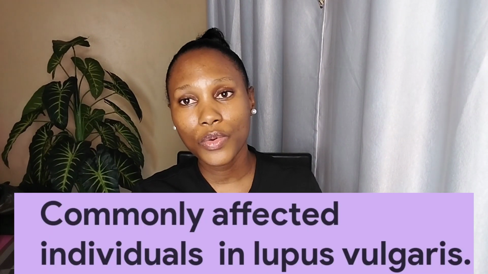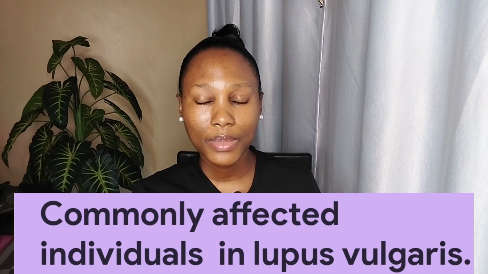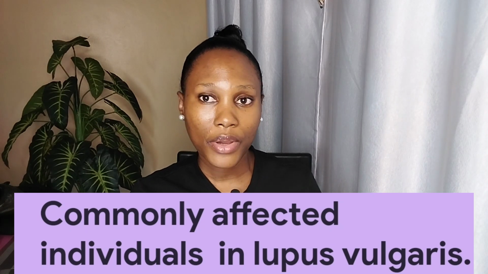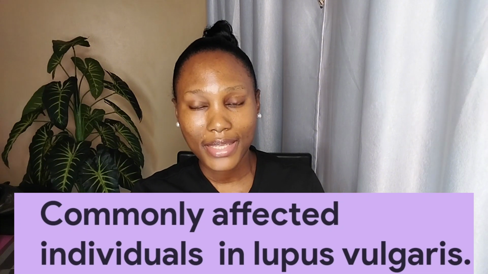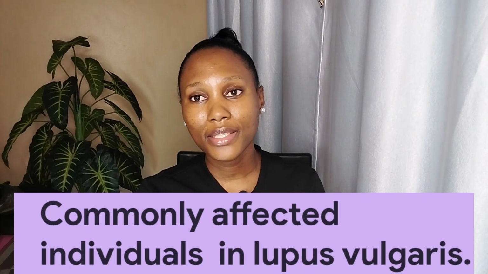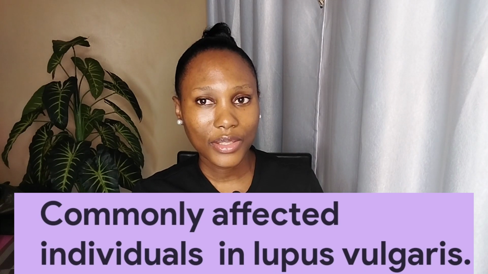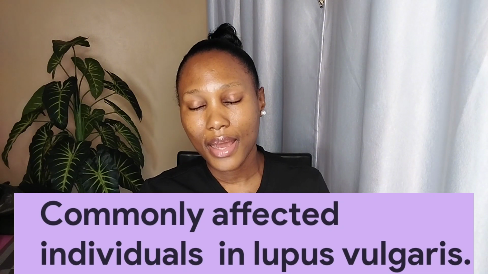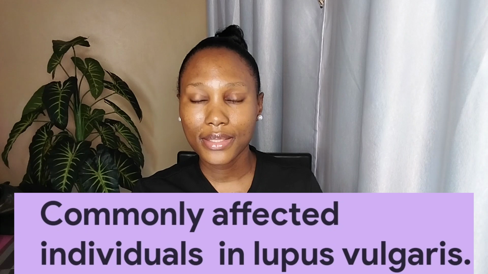The individuals that are commonly affected by lupus vulgaris include the male gender. The males are 6 times more affected than the females. People in a lower socioeconomic status, people that are young, especially from 18 months to before puberty. Surprisingly enough, this condition affects people that have a moderate to high immunity, unlike other conditions that tend to invade our bodies when our immunity is low.